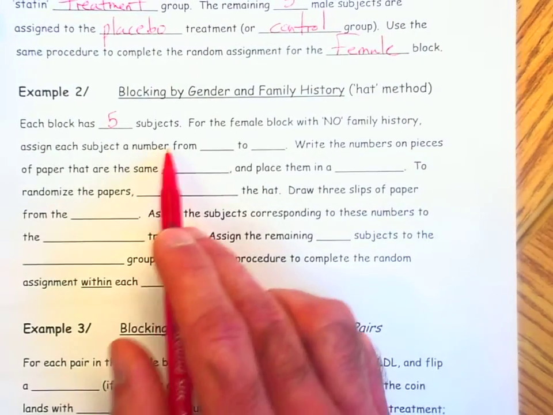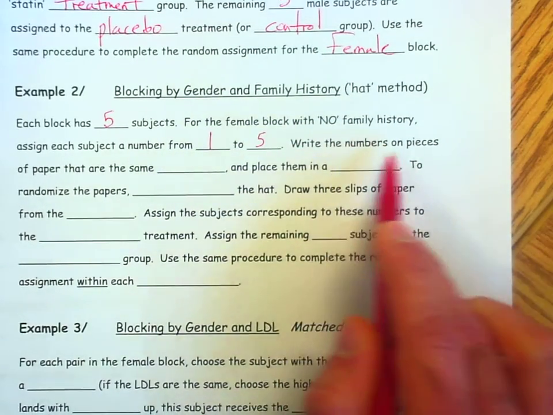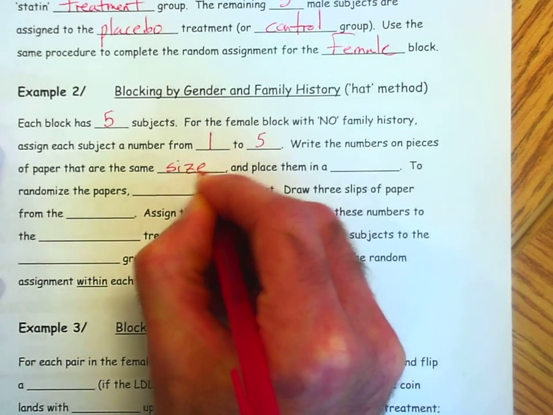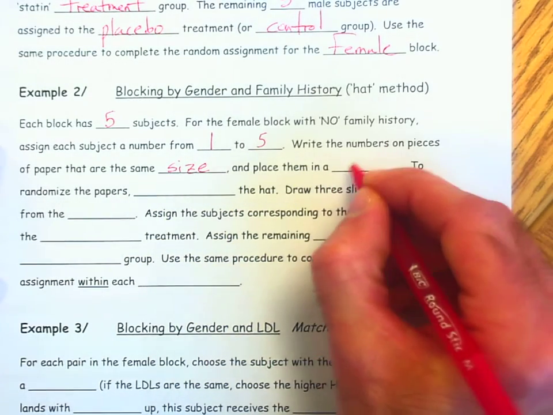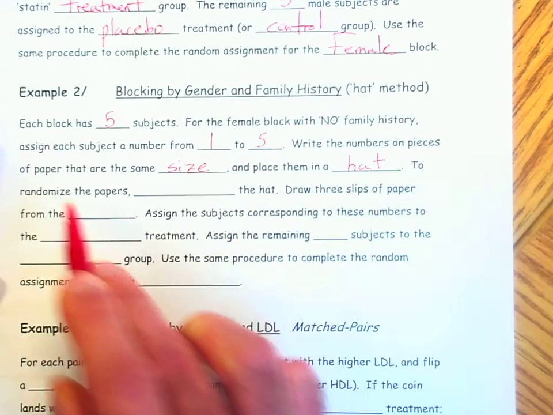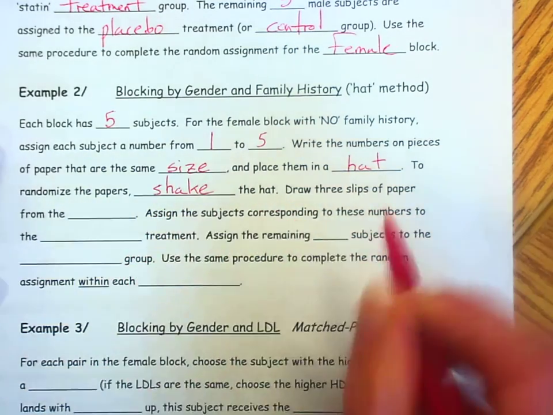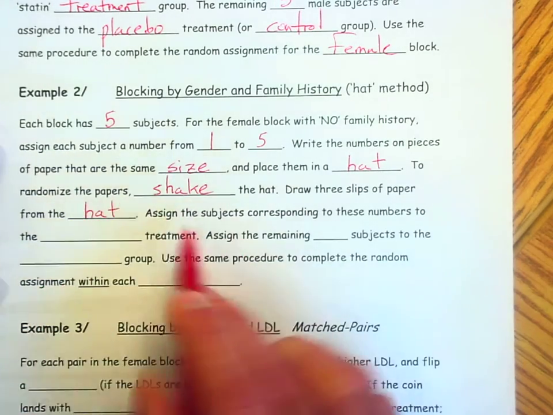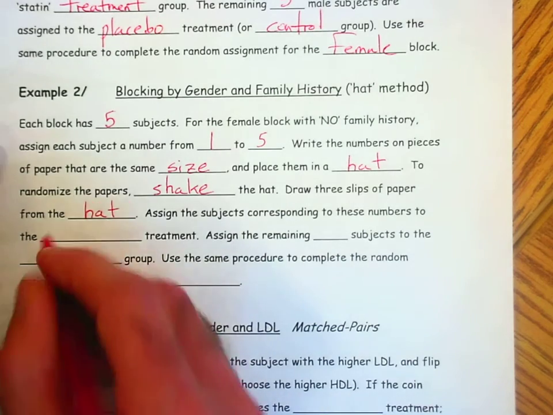So assign each subject a number from 1 to 5. We'll write the numbers on pieces of paper that are the same size. It's important that they're all the same size, so no piece of paper is more likely to be selected than any other, because we're going to place them in a hat. So to randomize the papers, we shake the hat. Draw 3 slips of paper from the hat.